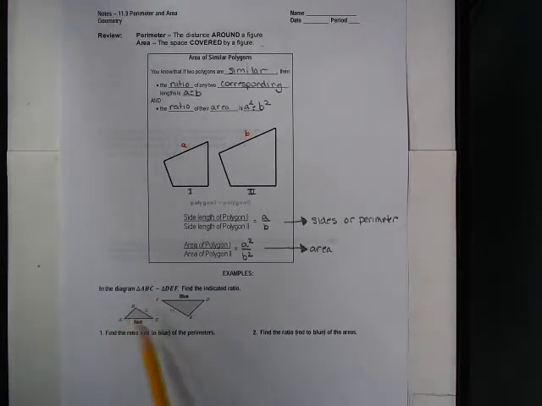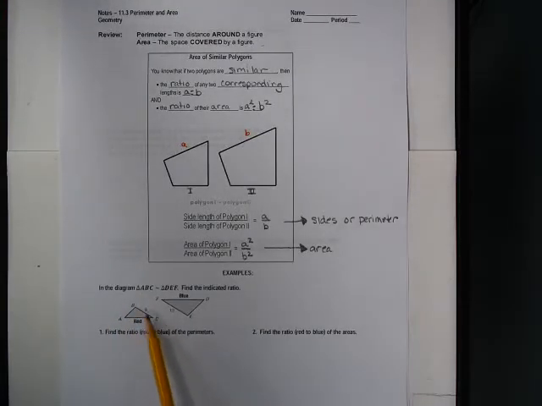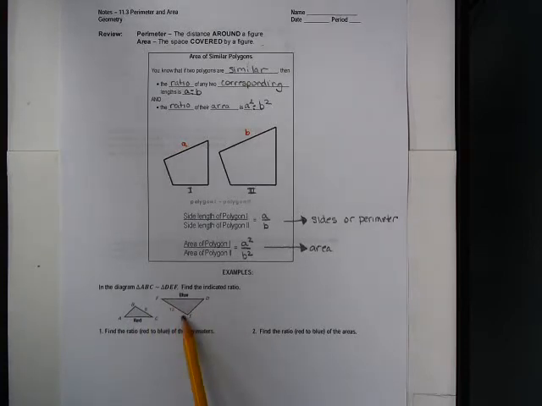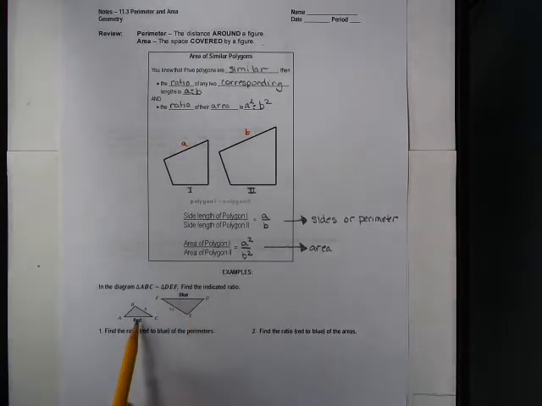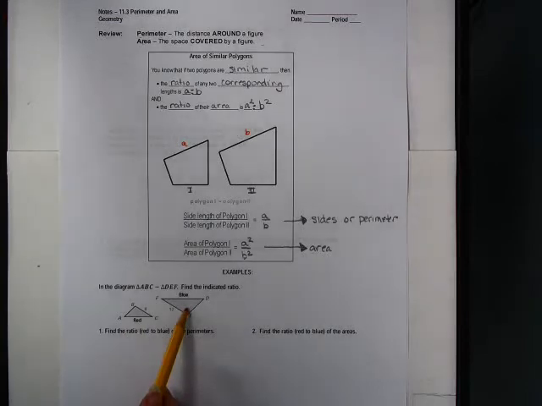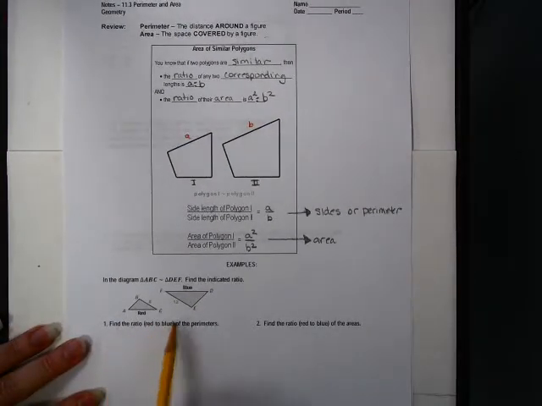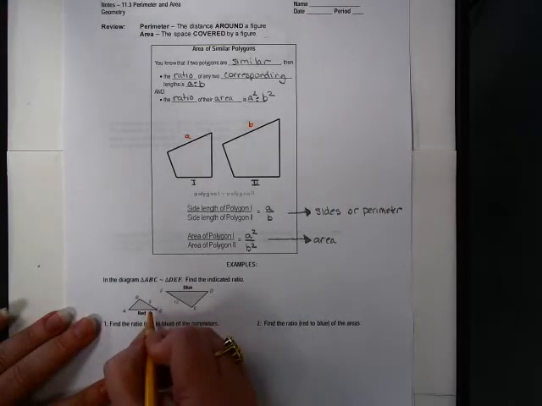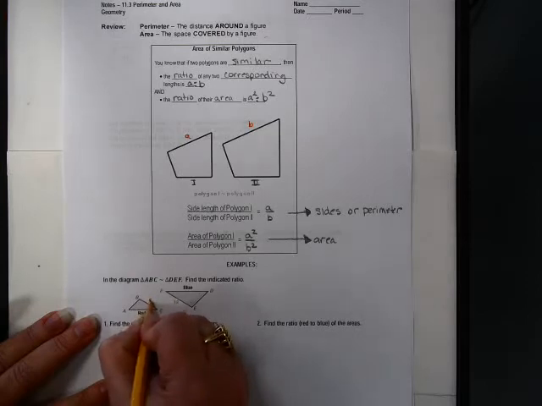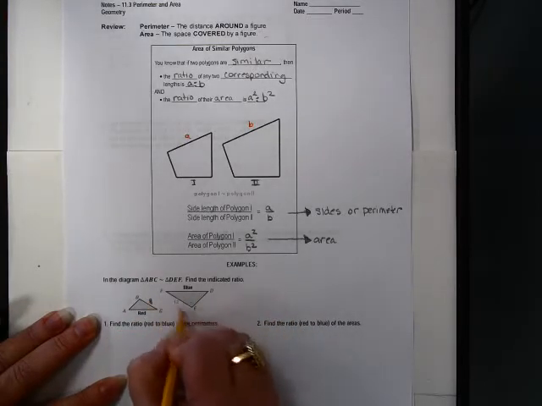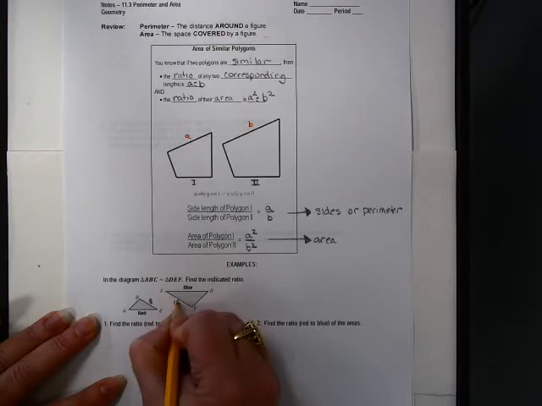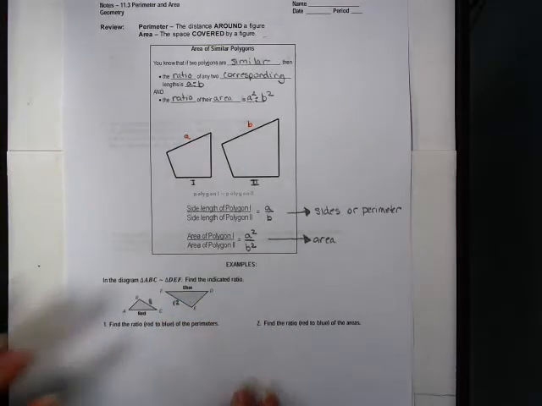In the diagram, know that triangle ABC is similar to triangle DEF. And I called this one the red triangle and this one the blue triangle. Find the indicated ratio. Okay, so here, find the ratio of red to blue of the perimeters. Well, that's hard to do because all I know is that BC is 8 and EF is 12, and that's the only information that I'm given.